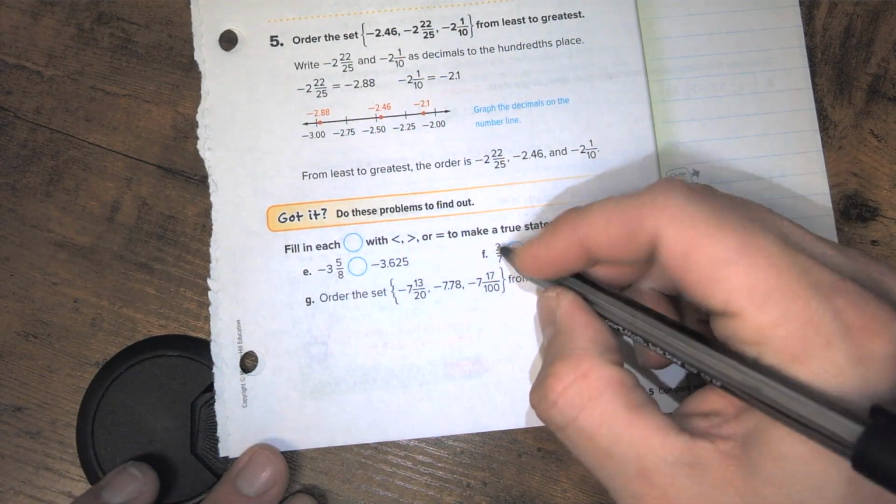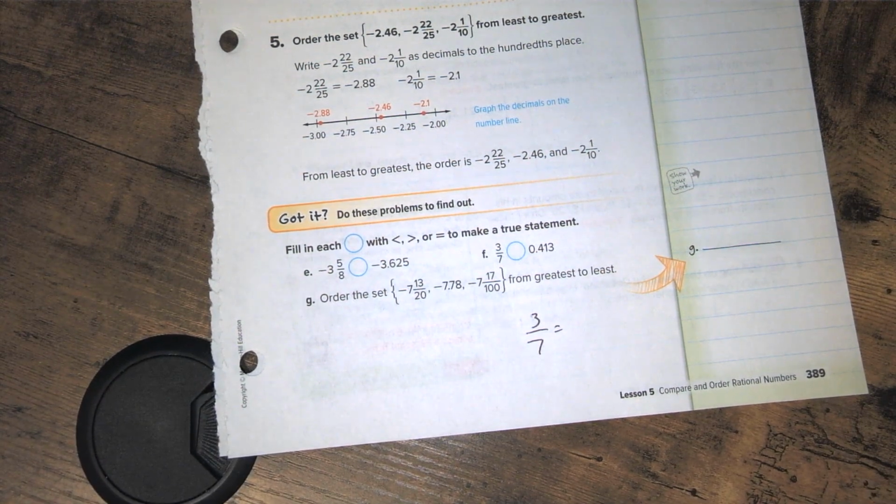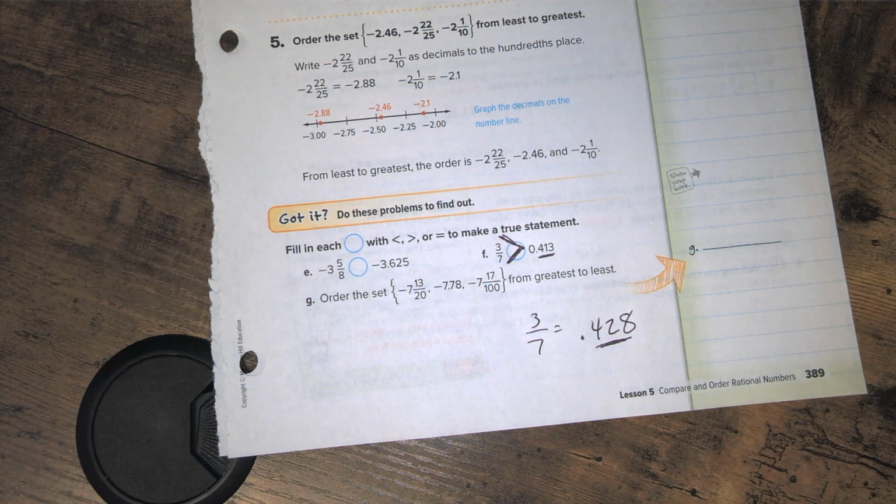Now we have one decimal. We need to change this 3/7 to a decimal. So do 3 divided by 7. And what do we get? So 3/7 is greater than 413 thousandths. So all you gotta do is change it to a decimal and then compare them. Makes things a little bit easier.